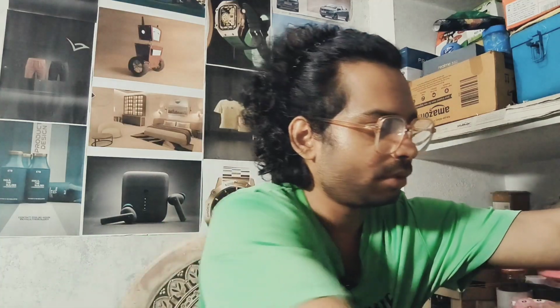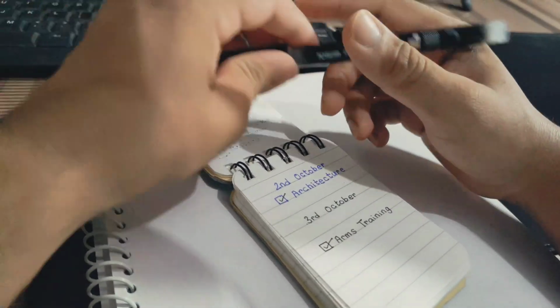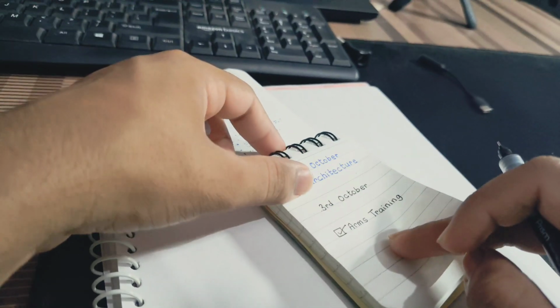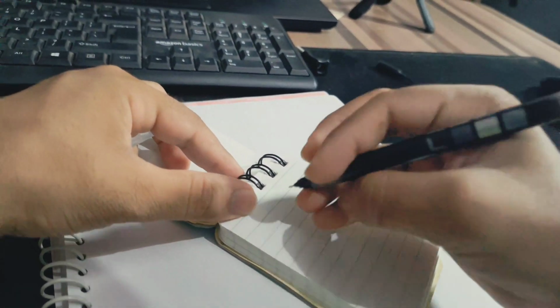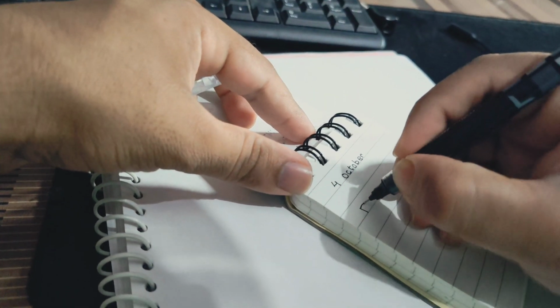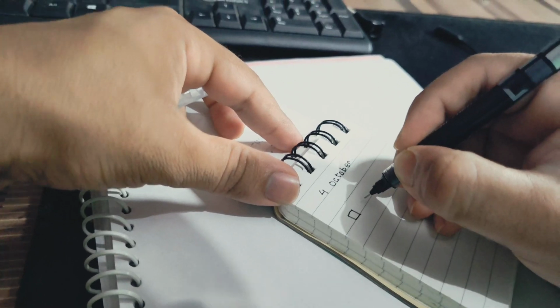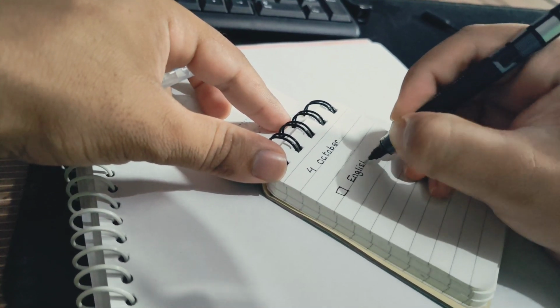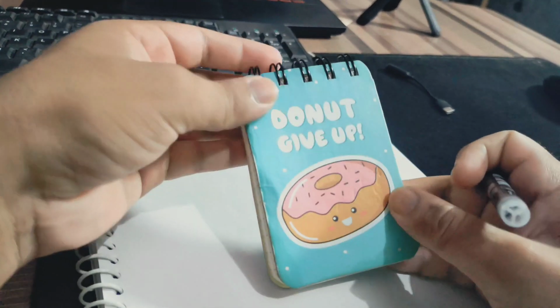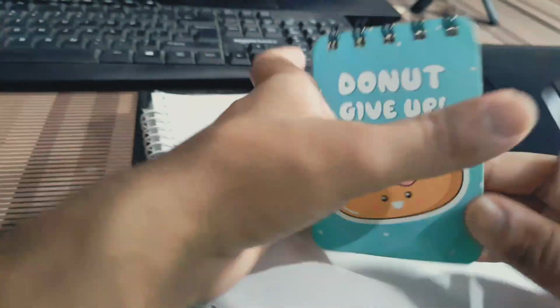So let me take my notebook and the pen. This is my box and there are my pens. I'm going to use, I think, black. Okay, let's start with the to-do list. And today is, I think, what was this? Today's date, 3rd October. Then today is the 4th October. The first one I'm going to write up here is just English, because I'm going to practice my English first and then anything else. So that's a very cute little "do not give up."